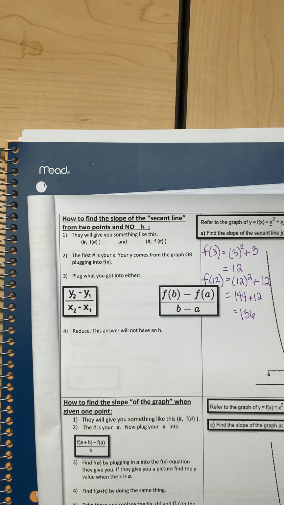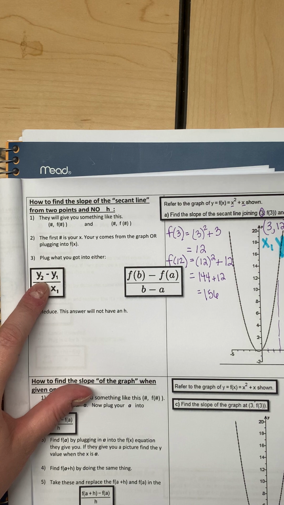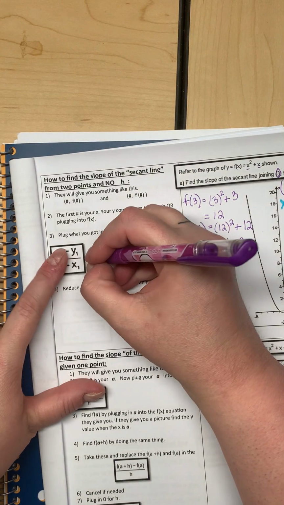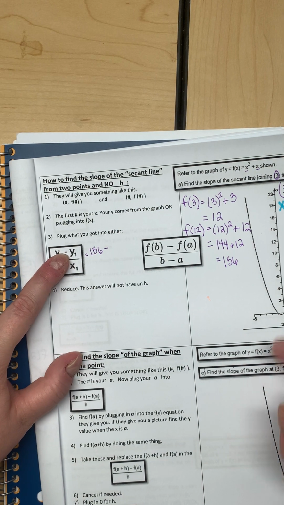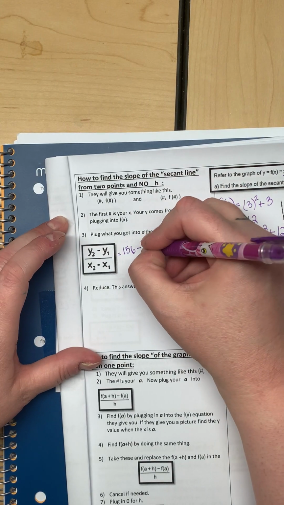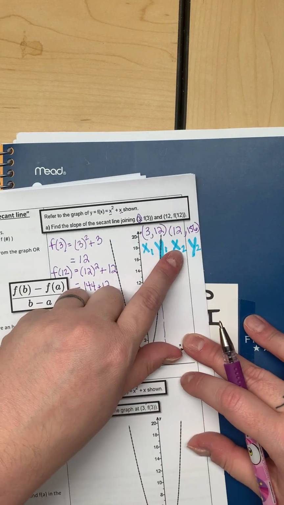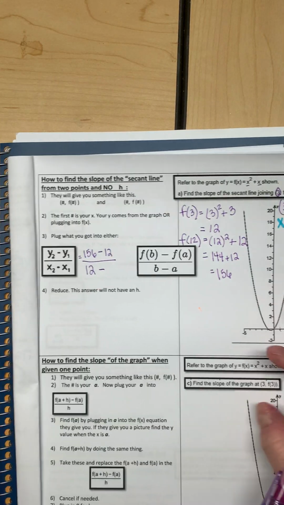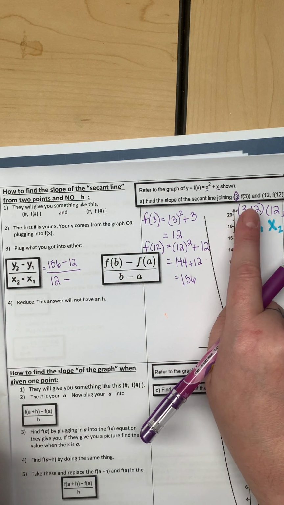It says y2, which is my second y value, 156, minus y1, which is your first y value, 12, all over x2, which is your second x value, 12, minus x1, which is your first x value, 3.